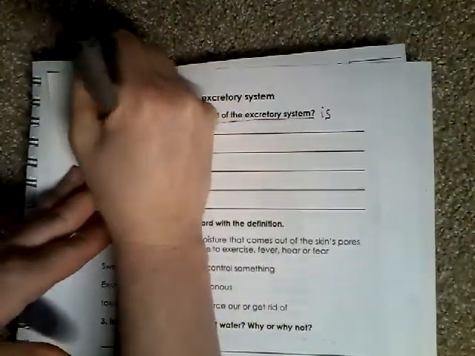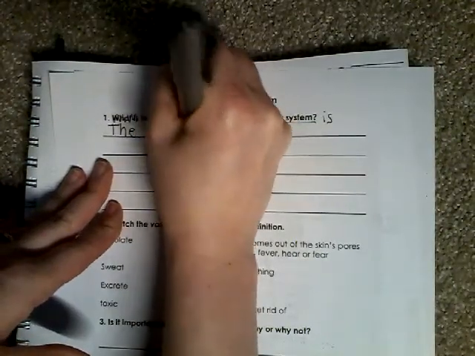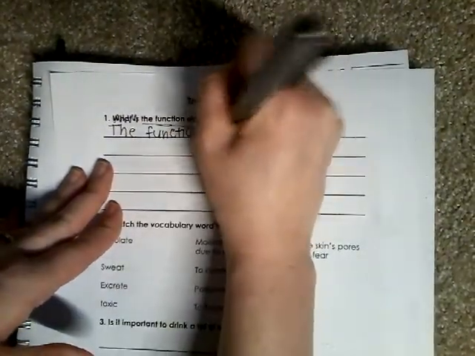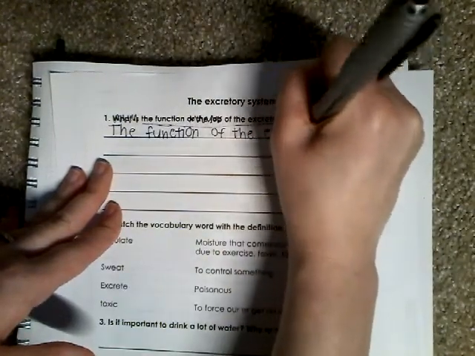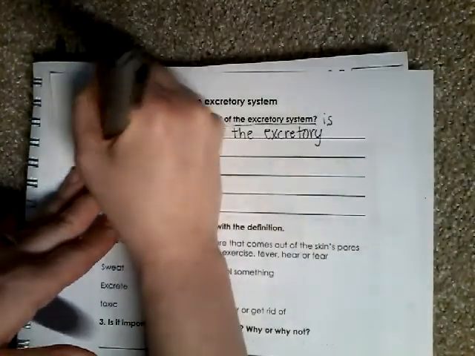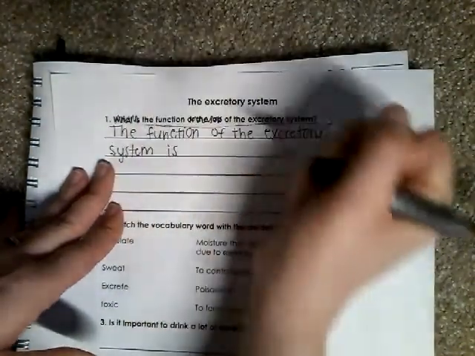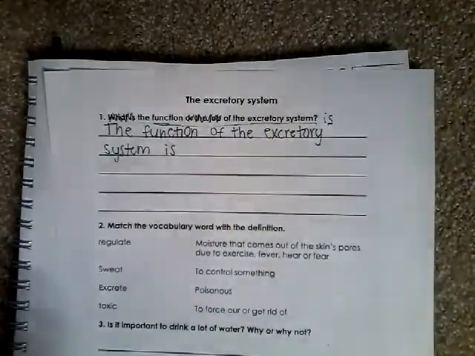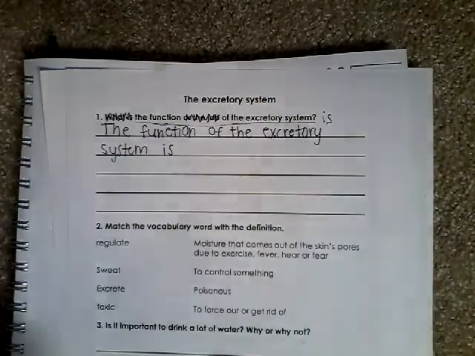So you're going to write the function of the excretory system is. Make sure that you're writing in a complete sentence, putting a period at the end.